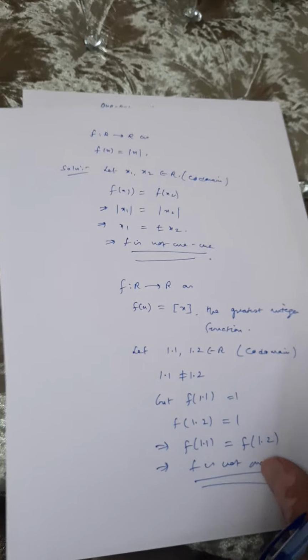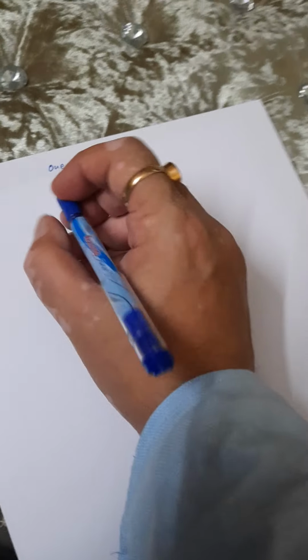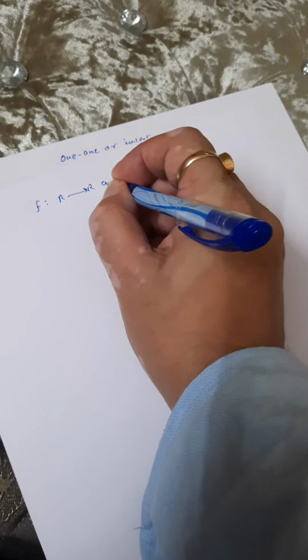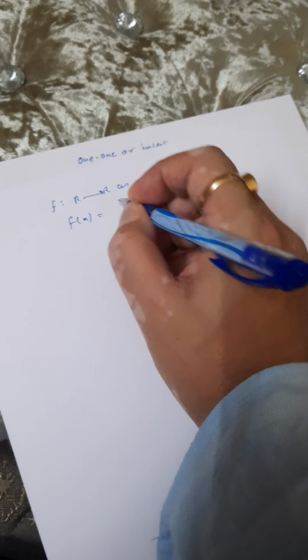So these are the examples where I have shown that a function is 1-1 and the cases where a function is not 1-1. Now, another question: define f from R to R as f(x) equals sin x. Is f 1-1?